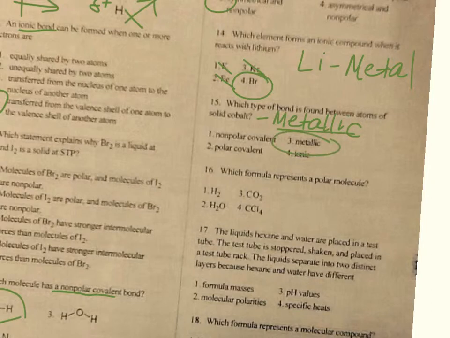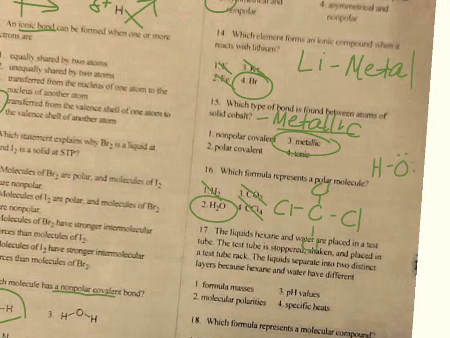Which formula represents a polar molecule? Well, I just drew CO2 for you, so you know that's nonpolar. CCl4 is just like CH4. That is also symmetrical and therefore nonpolar. H2 is Brinkelhoff. You know that's nonpolar. I told you to know that water was polar. There you go. Not to mention the fact that it looks like this. So my dipole moment is toward oxygen in this direction.